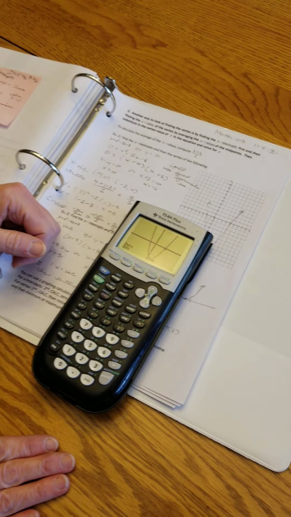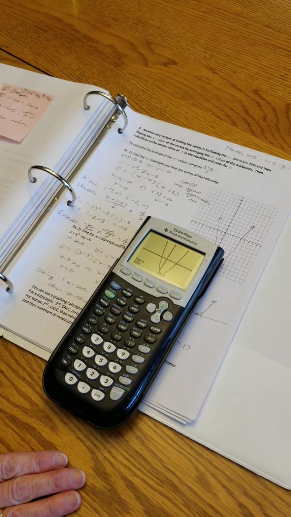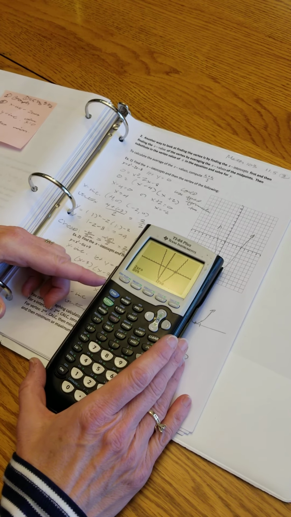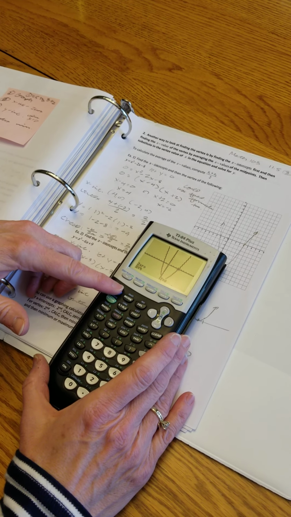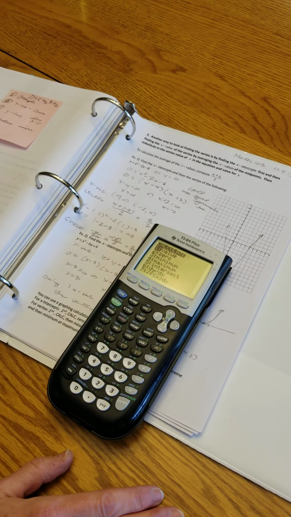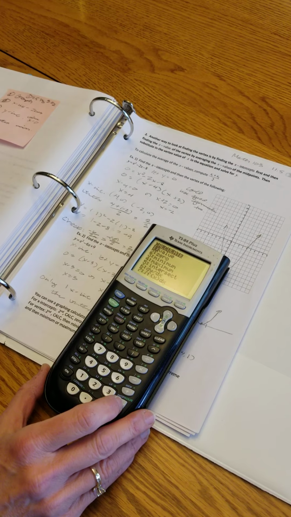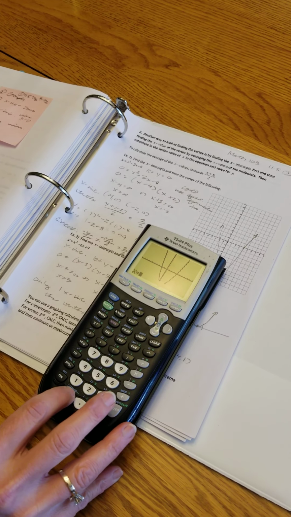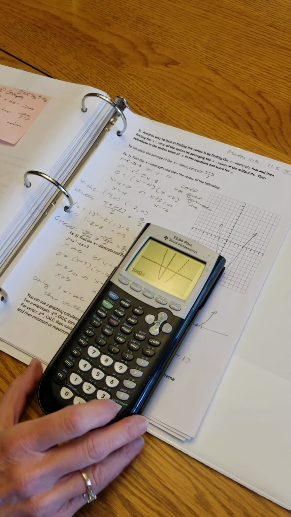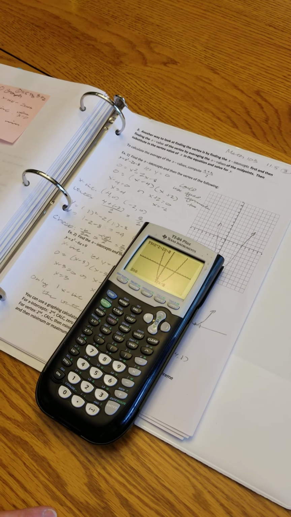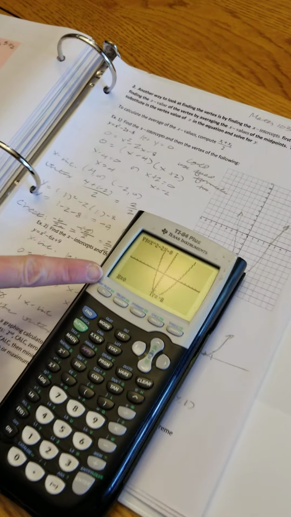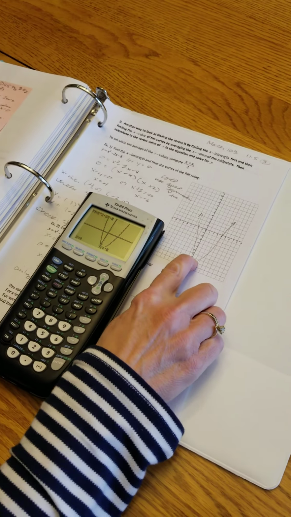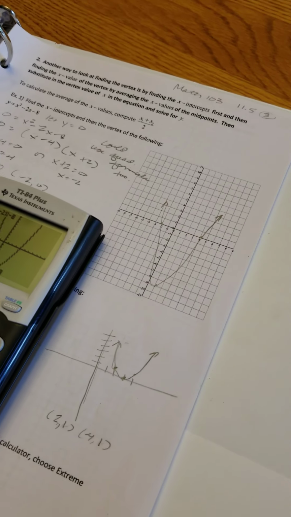What if I want to know the y-intercept? I can see it crosses the y-axis. We're going to do this one a little bit differently. I'm still going to hit second, calc, but this time I'm going to choose value, because I know to find the y-intercept, I let x equal 0. Then I hit enter, and I get 0, -8. I can check my graph here, and yes, indeed, it is at 0, -8.